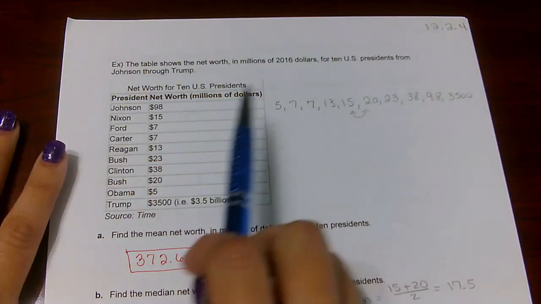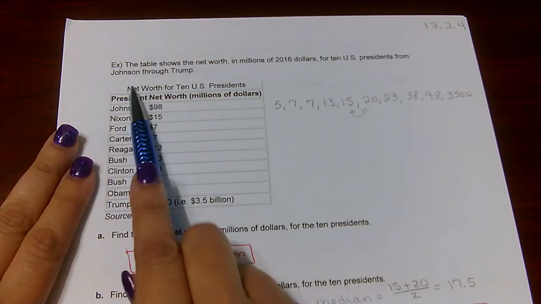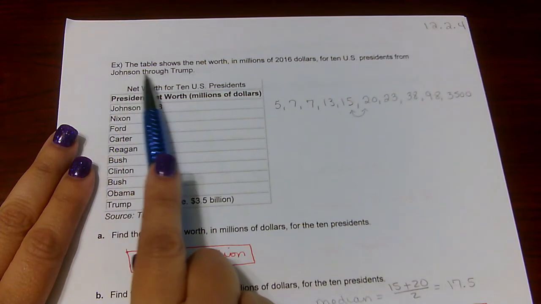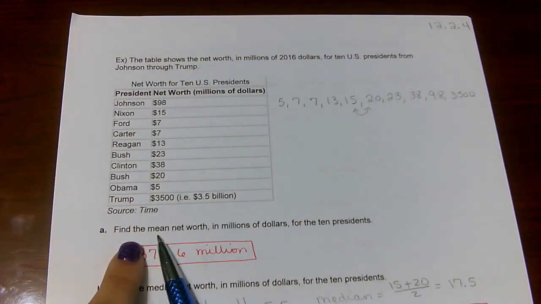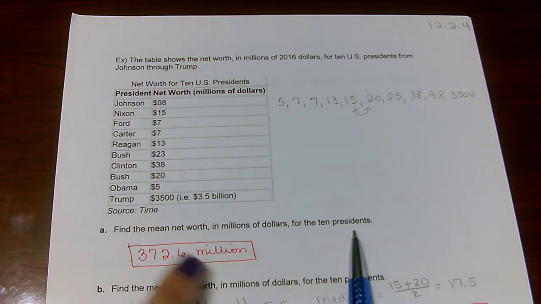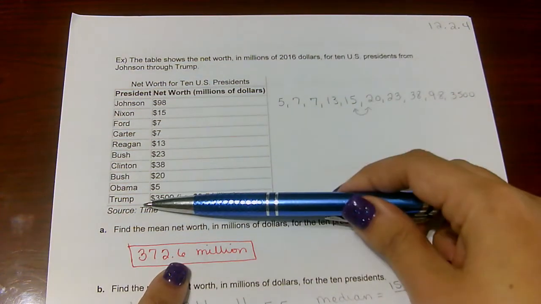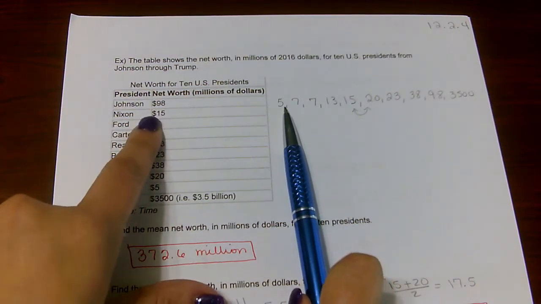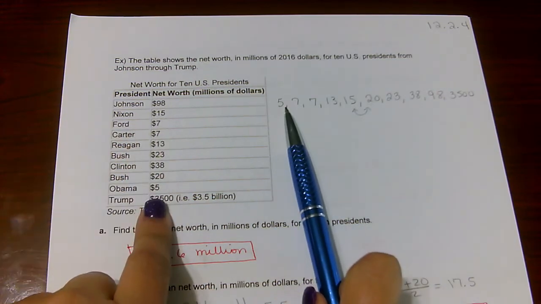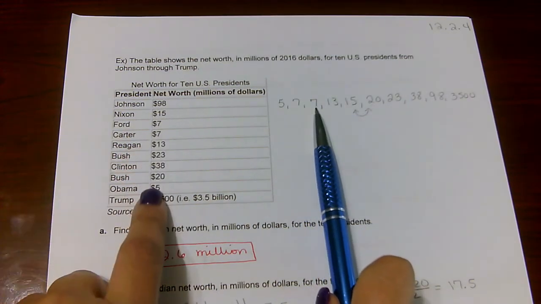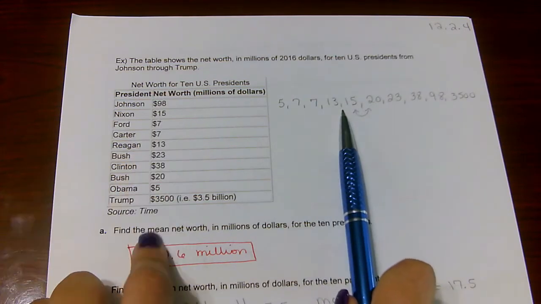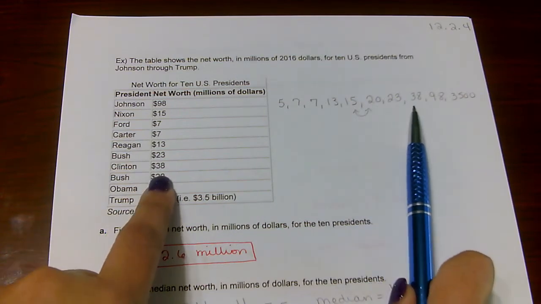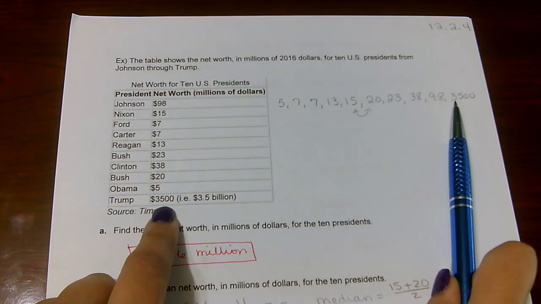This example is how we would use these concepts in real life. The table shows the net worth in millions for 10 U.S. presidents from Johnson through Trump. The first thing we're going to do is find the mean net worth of the 10 presidents. So that means we're going to add all of these numbers up and then divide by 10. First thing I did, because I'm going to be using it for the other parts, is I lined it up from least to greatest. So we started with the 5, we have 2 7s, a 13, the 15, here's a 20, the 23 right here, 38, 98, and then Trump $3.5 billion.